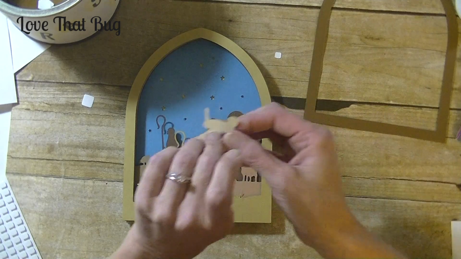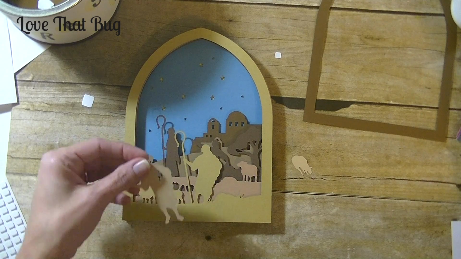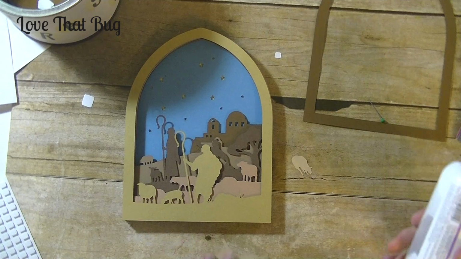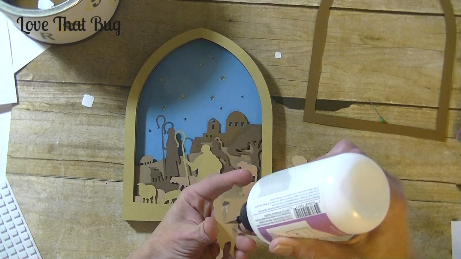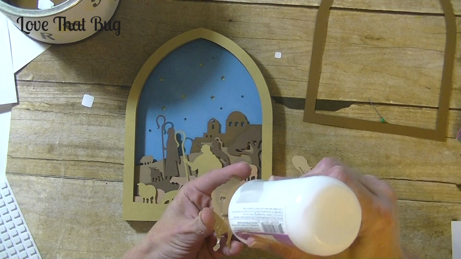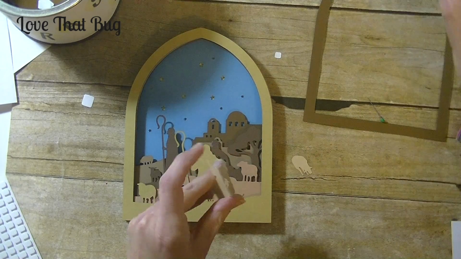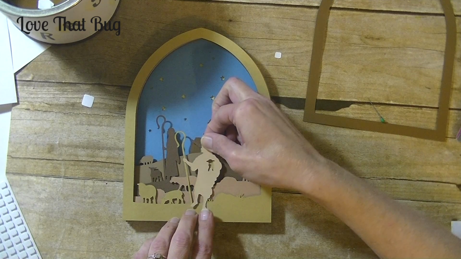Alright, now this goes on next. For that, I'm going to be using just our glitter glue. I don't really want to pop it up too much. Okay, just gets layer right on top.